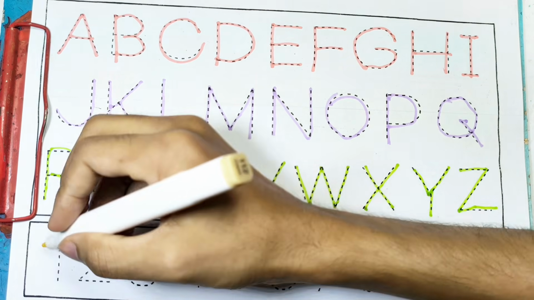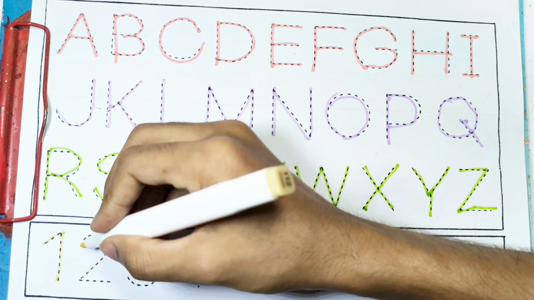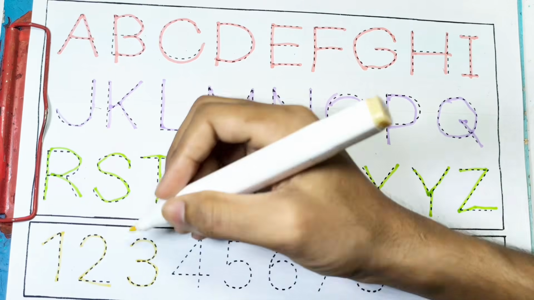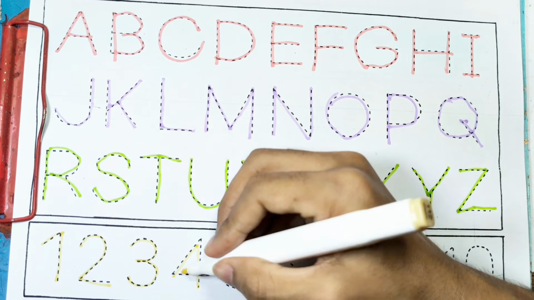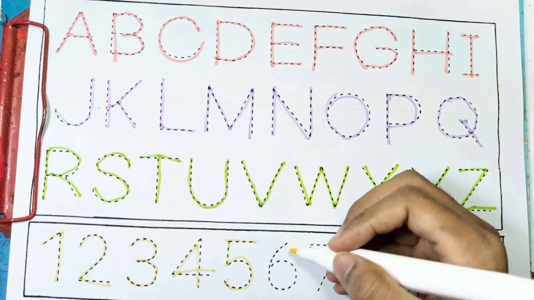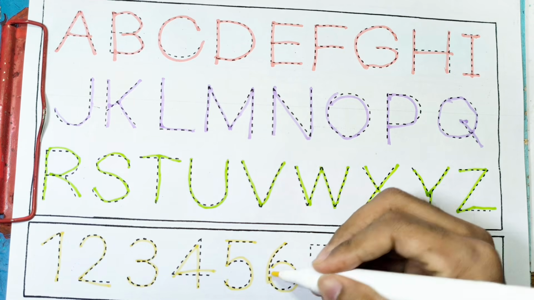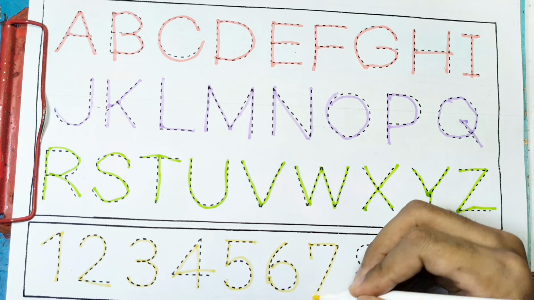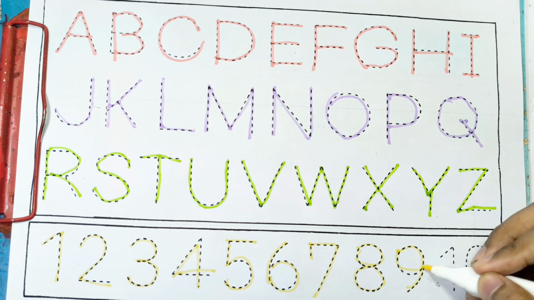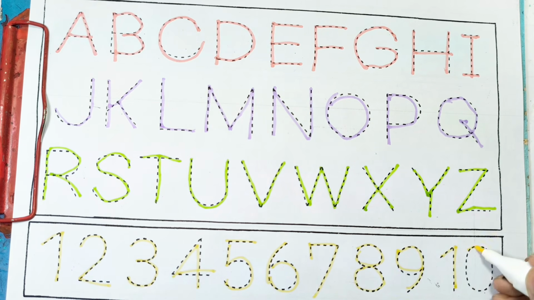Cream color. 1. O-N-E, 1. 2. T-W-O, 2. The next one is 3. Kids, stay with us. F-O-U-R, 4. 5. F-I-V-E, 5. 6. 7. The next one is 8. 9. N-I-N-E, 9. The last one is 10.